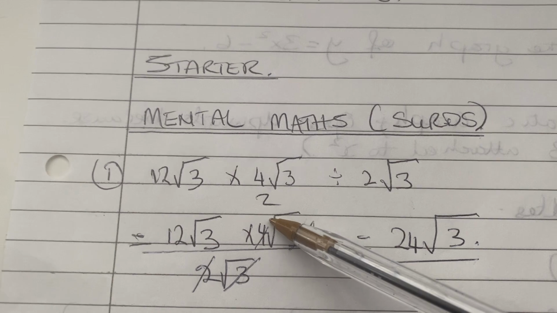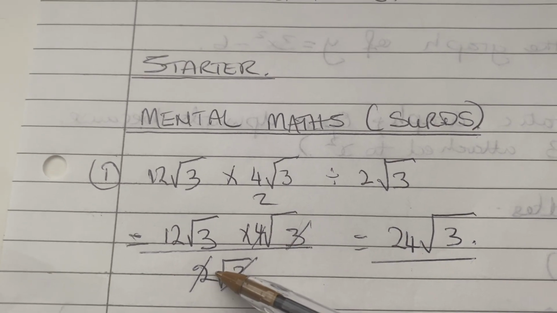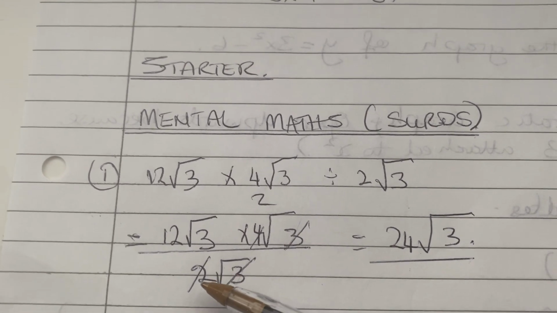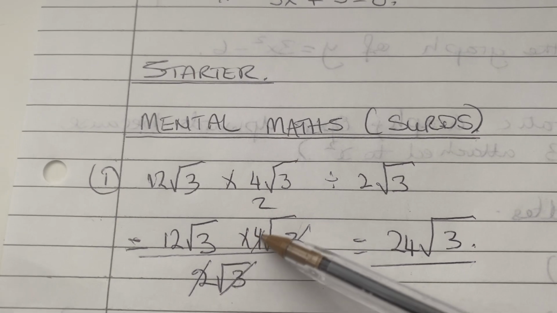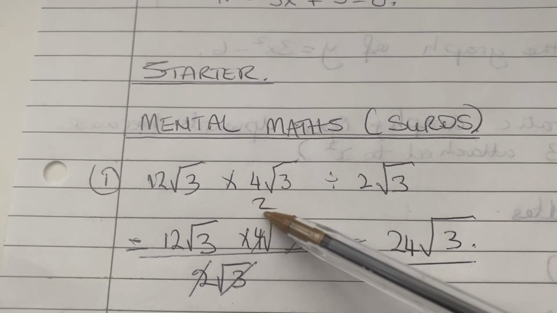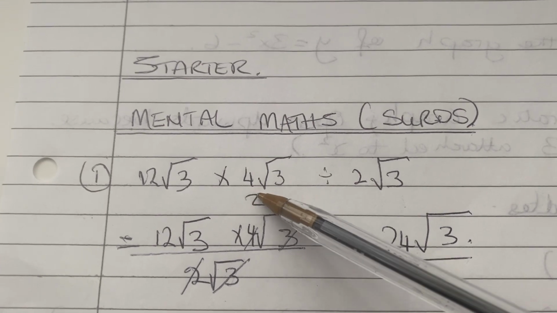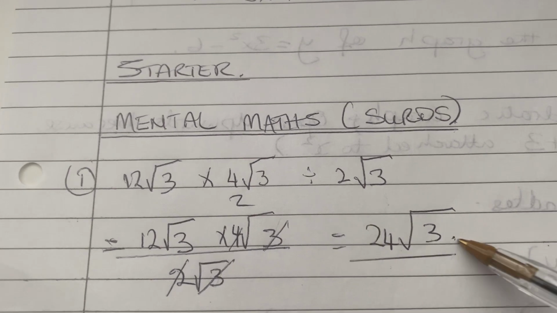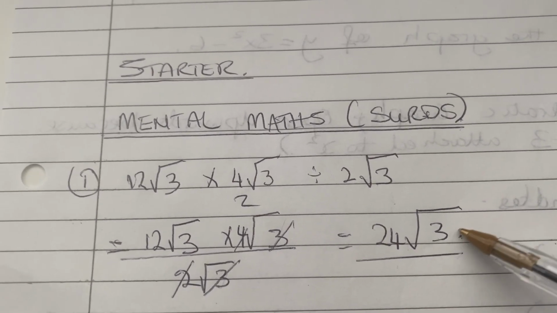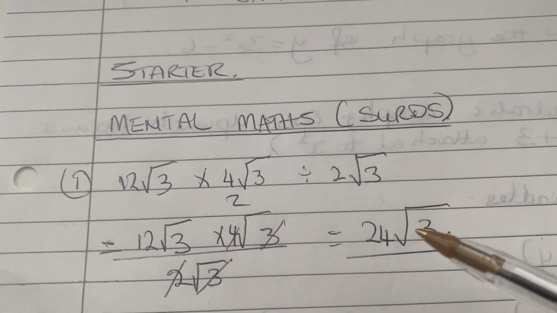Now there is a 4 here and there is a 2 here. So 2 and 4, the 2 will cancel, and this 4 will be left with 2. 2 times 12 will be 24 root 3. So that is the answer we've got.